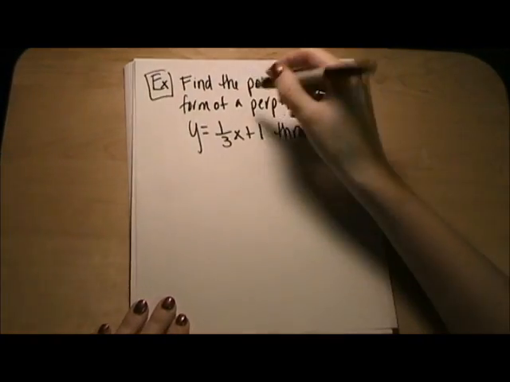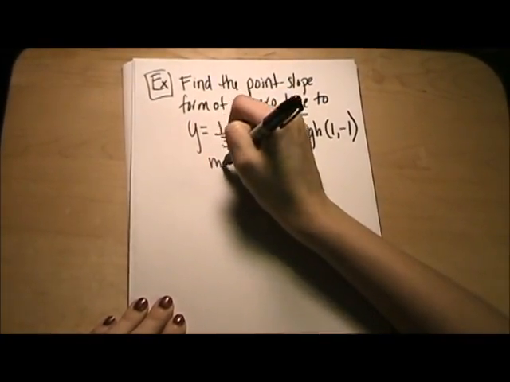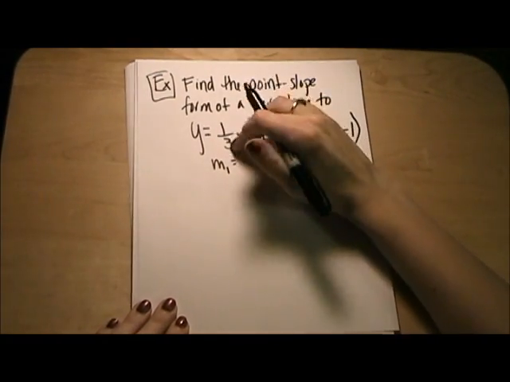So first, perpendicular means we need opposite reciprocal. So the slope for this equation right here is 1/3.